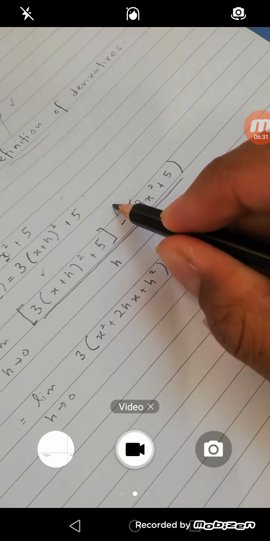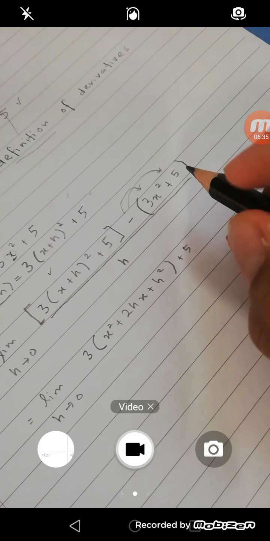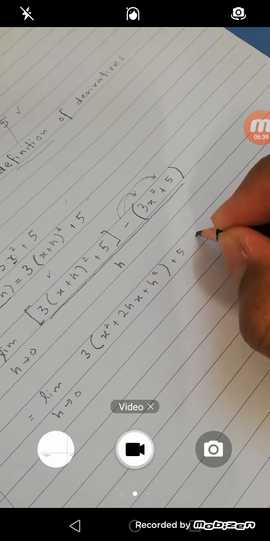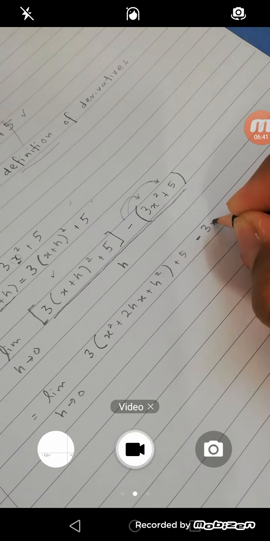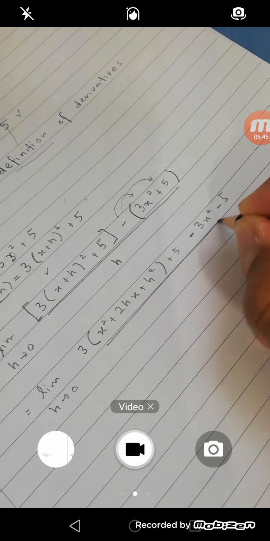Now let us open this bracket. We multiply the subtraction with all these terms, so we get minus 3x squared minus 5, over h.